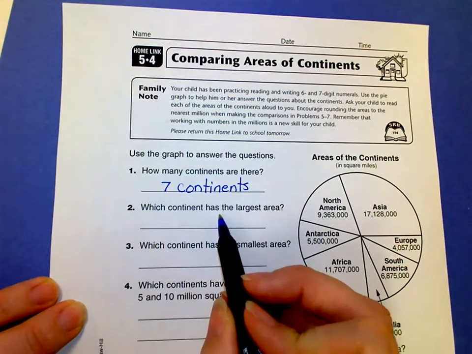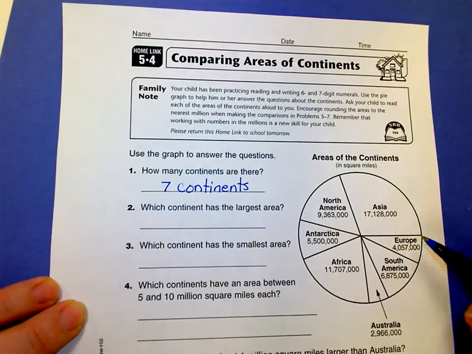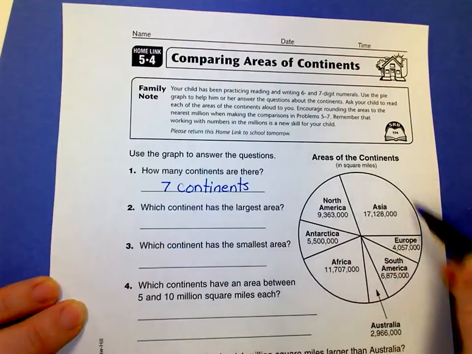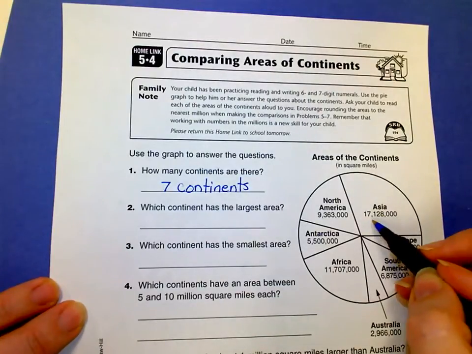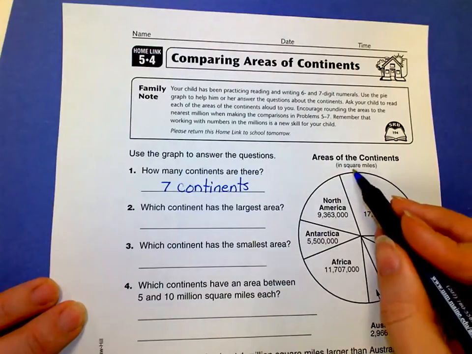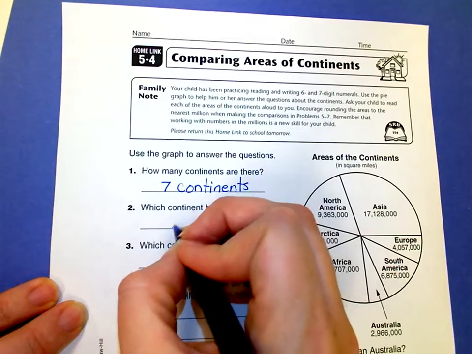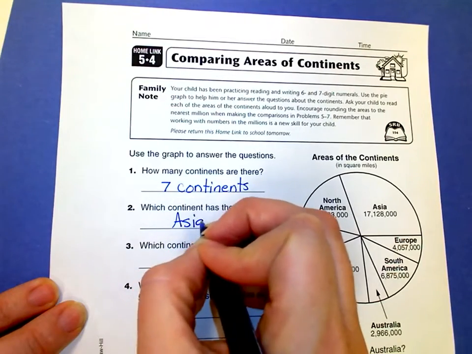Which continent has the largest area? You can look at numbers or they can look at the largest piece of the pie, but the largest continent is going to be Asia with 17,128,000 square miles. So my answer to number 2 will be Asia.